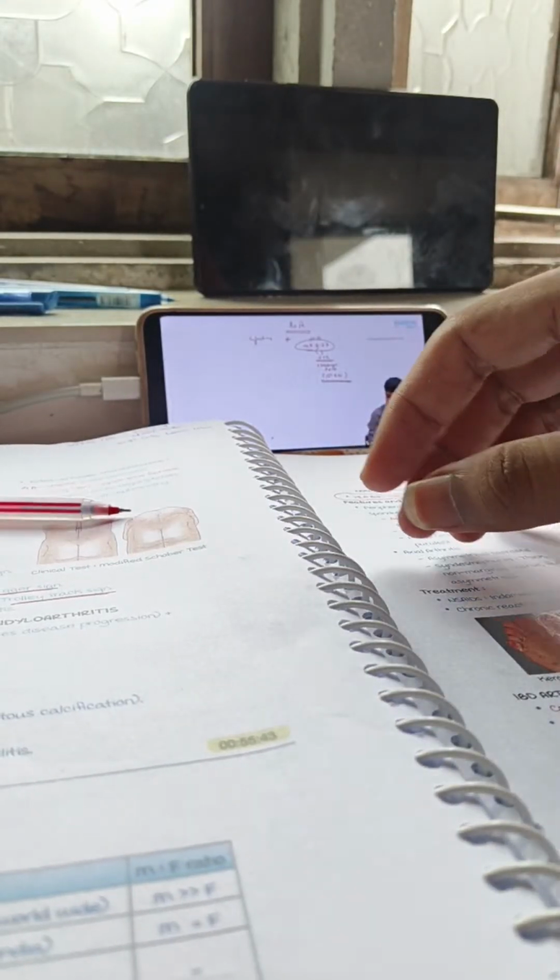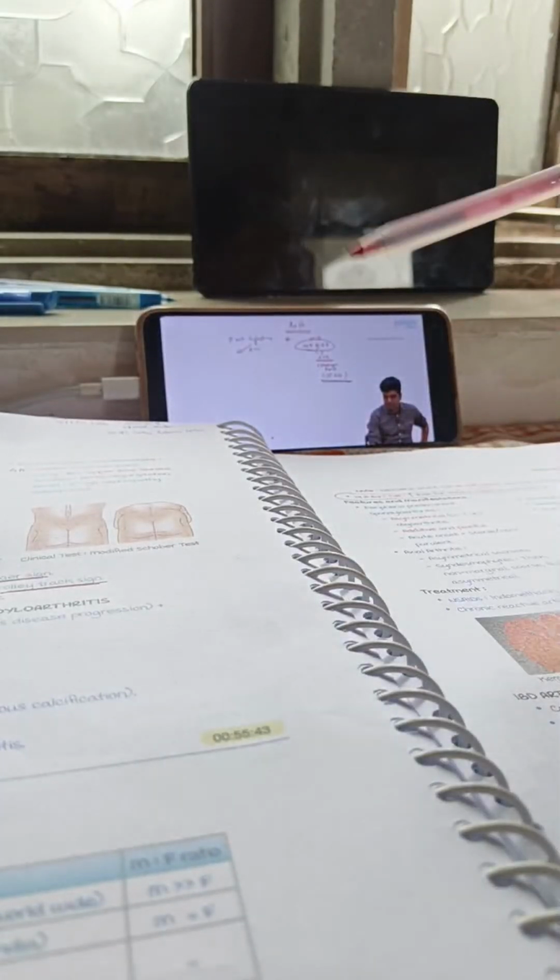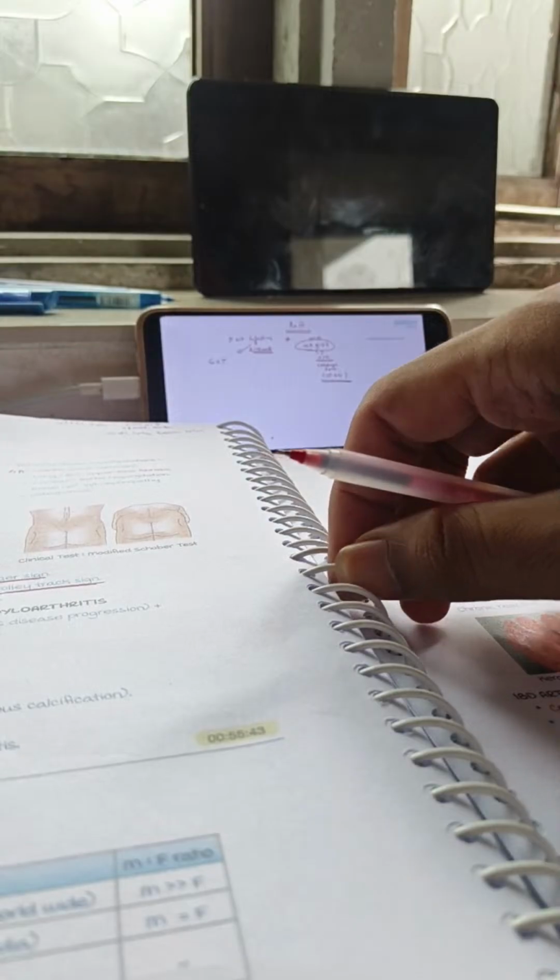Yes, this is generally post-infective. Post-infective means after a period of 2 to 4 weeks after the infection. That is when you get reactive arthritis. The infection can be a GUT infection or a GIT infection.